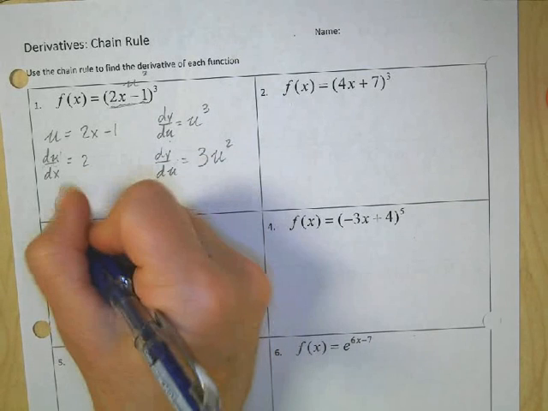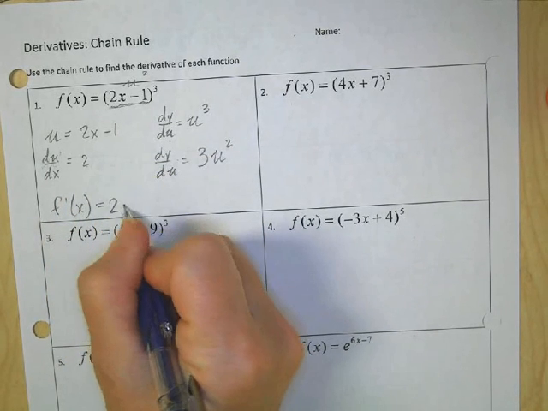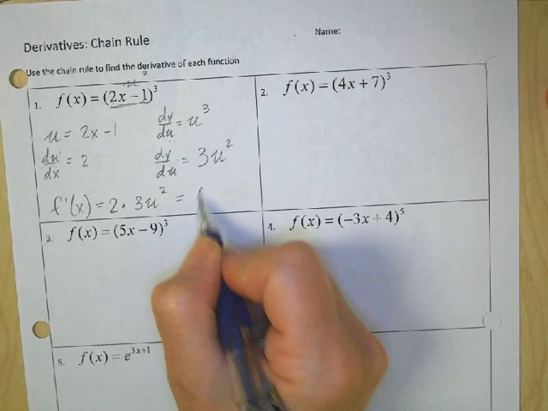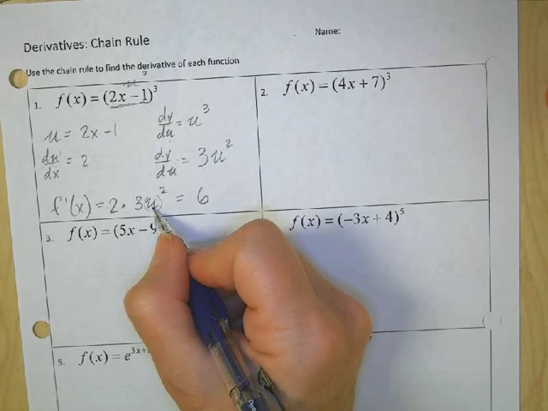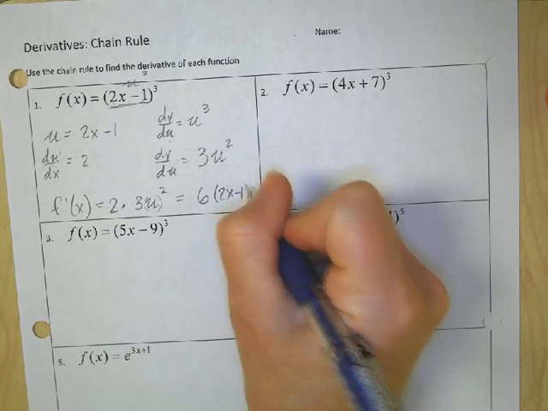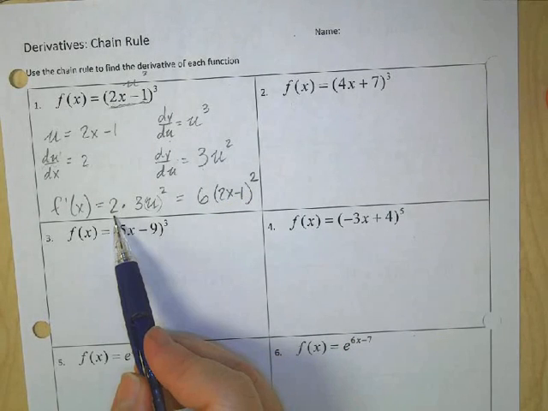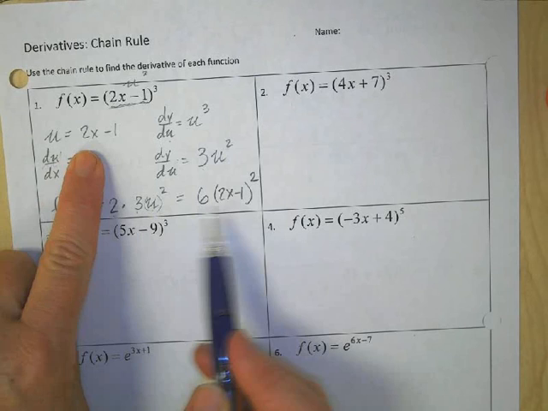I would get 2 times 3u squared, which gives me 6u squared, but I'm going to replace the u back with the 2x minus 1. So notice how that takes up a lot of room. I multiplied this times that, and then I replace my u back with what u was originally.